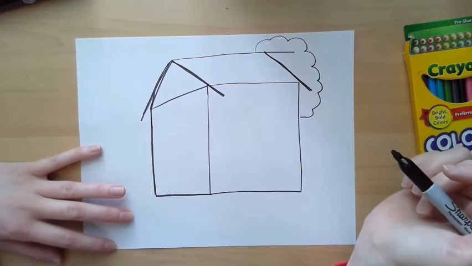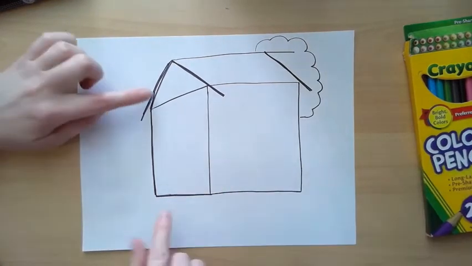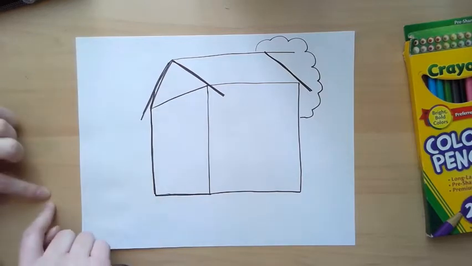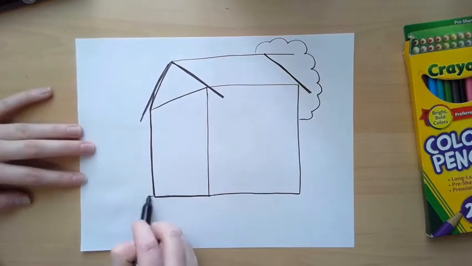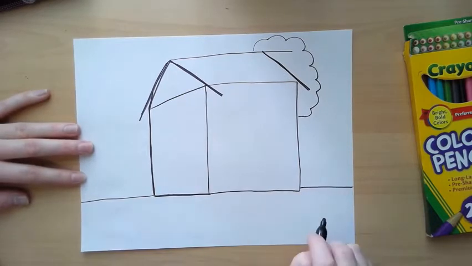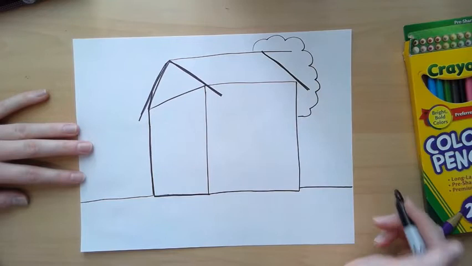So that's how you draw the house in 1-point perspective. The 1 point means the vanishing point. That would be over here. So now we can draw a line going all the way to the edges of the paper so it doesn't look like our house is just floating in space.